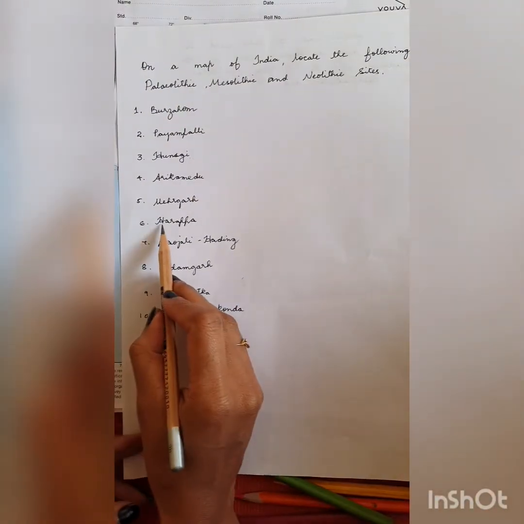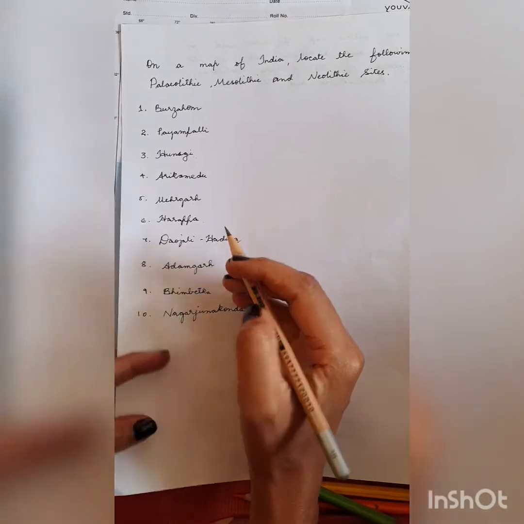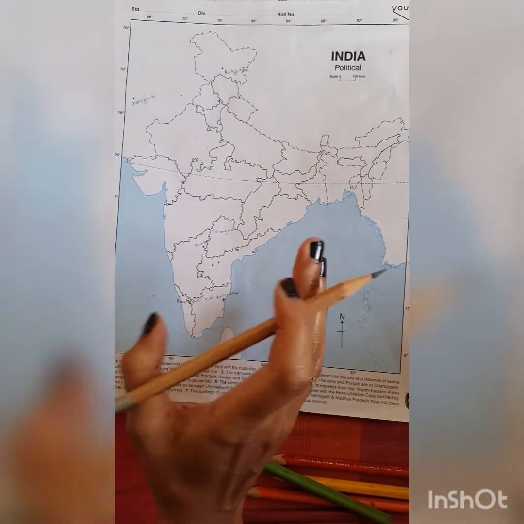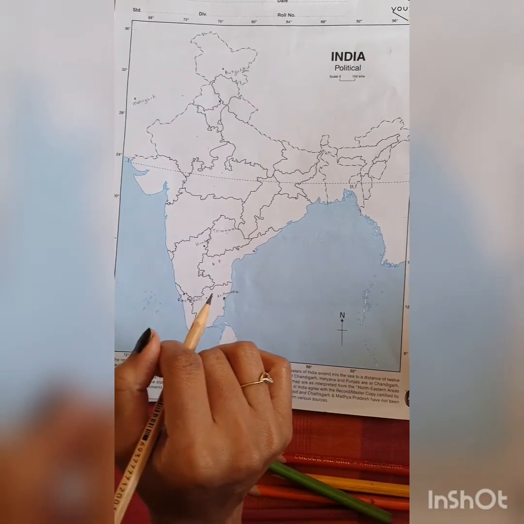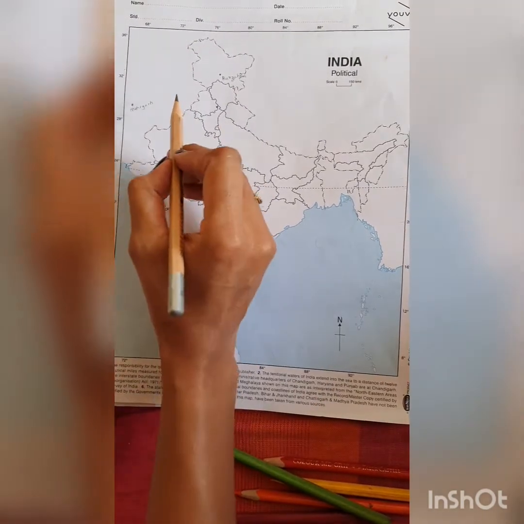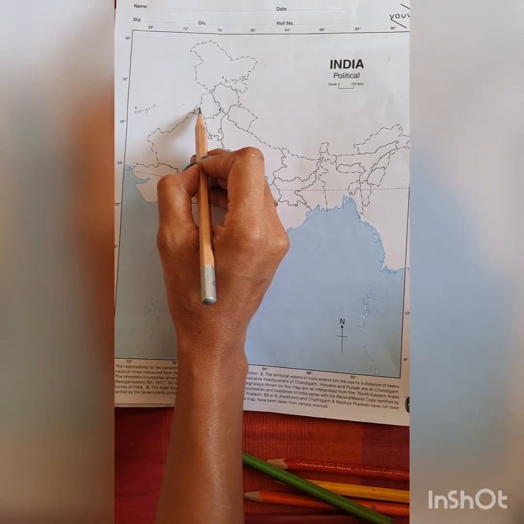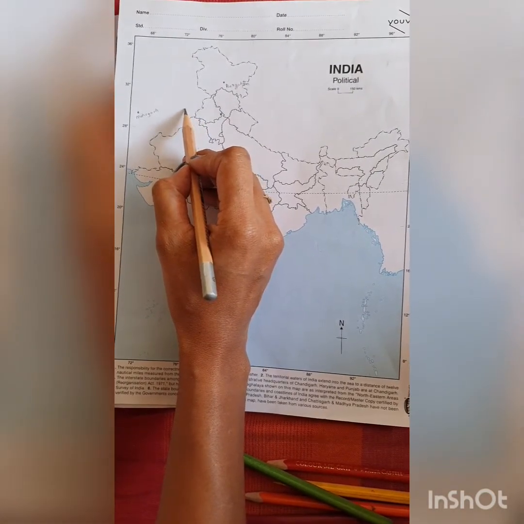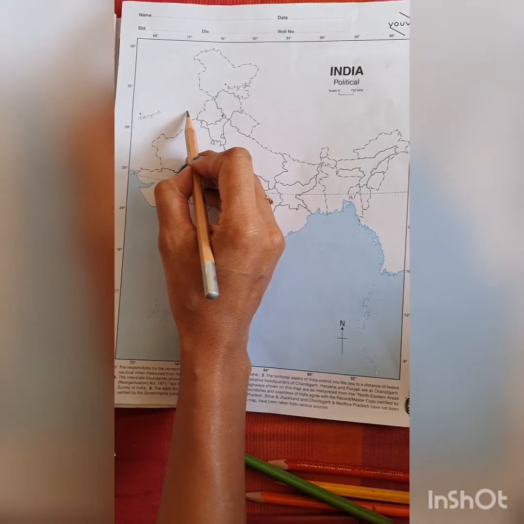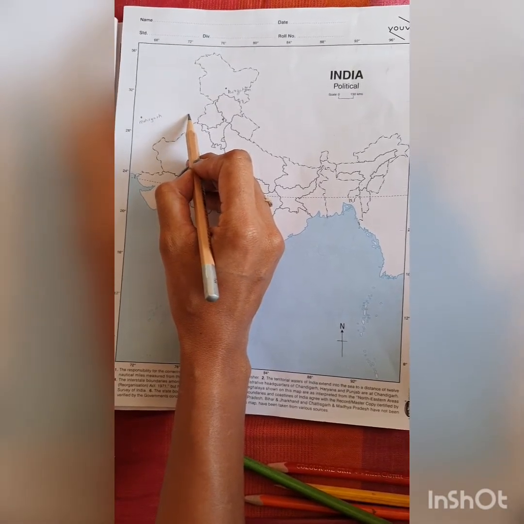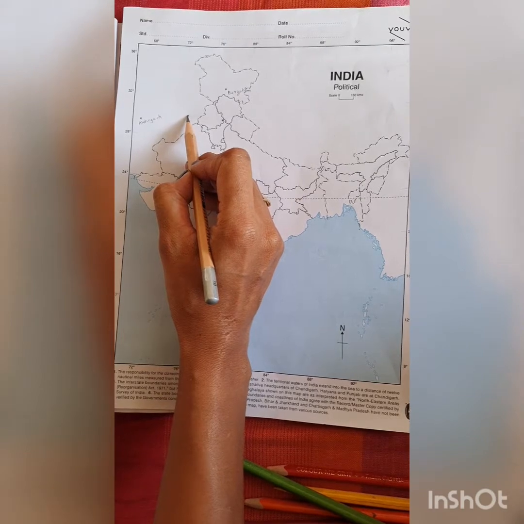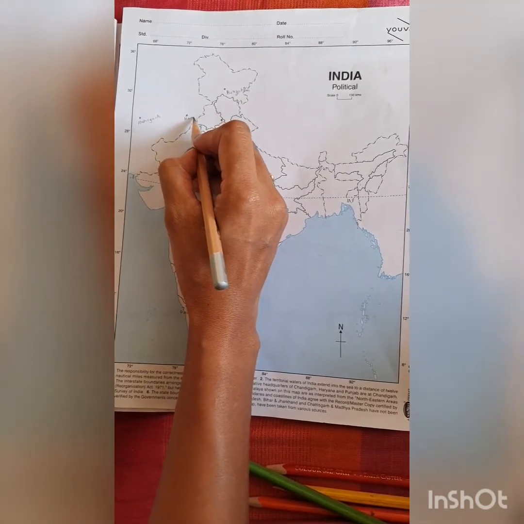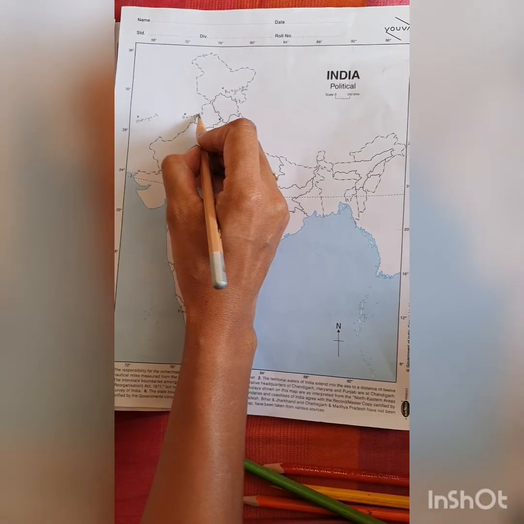The next place that we'll be marking is Harappa. So Harappa also is presently in Pakistan. It existed in India previously. How do we mark Harappa? This is Punjab, so this is the boundary of Punjab. So it is just right around here, 1 centimeter outwards from this boundary. So you can just mark it over here. So Harappa is somewhere here. All right.